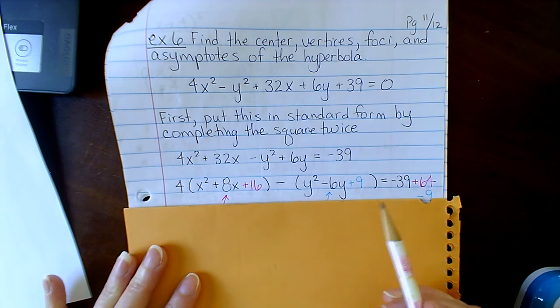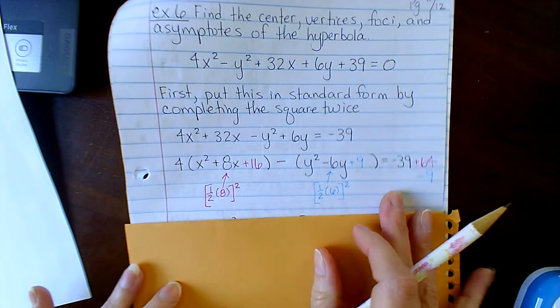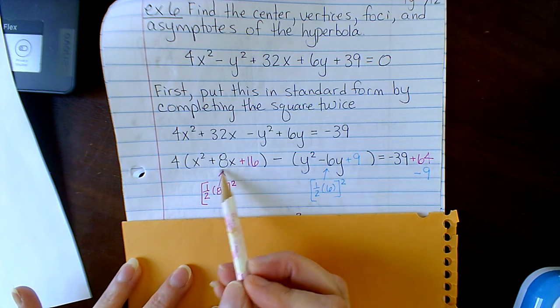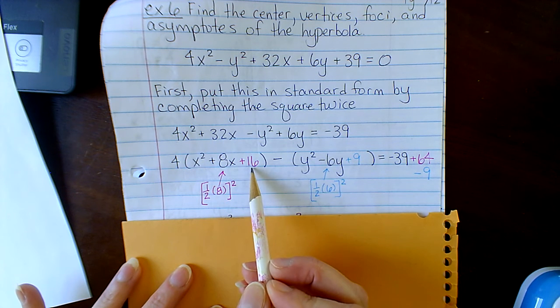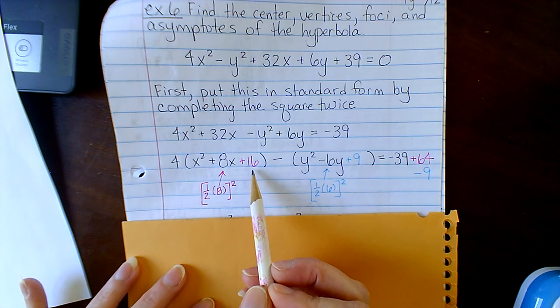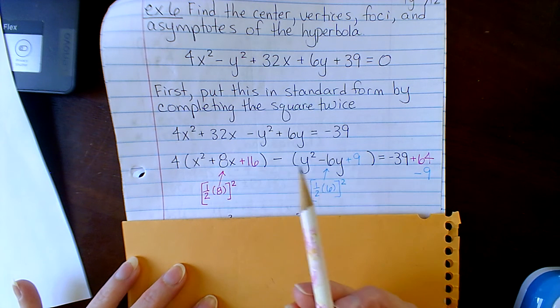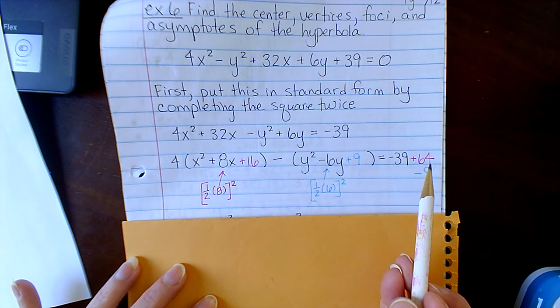All right. Now we're ready to complete the square. Remember, completing the square is taking half of the middle term and then squaring it. So half of 8 is 4. 4 squared is 16. I've got to balance it out. So if I add 16 over here, I've got to add 64 over here.